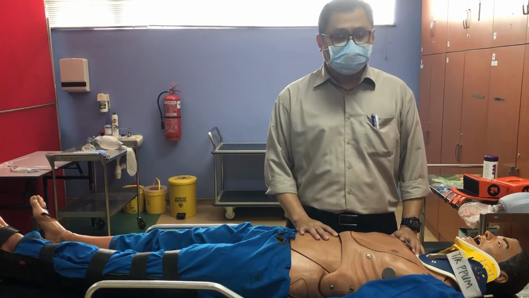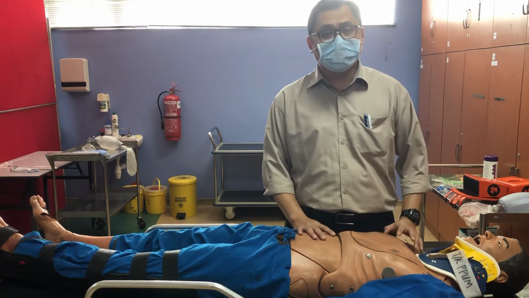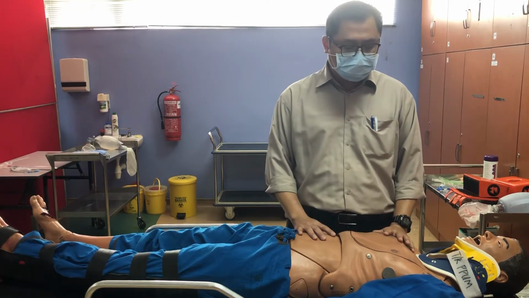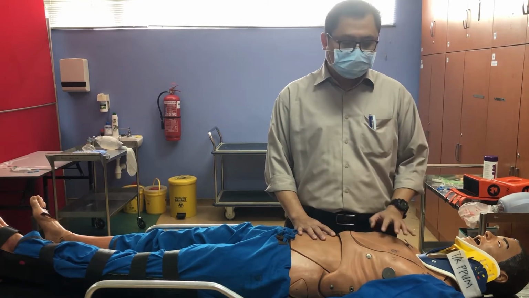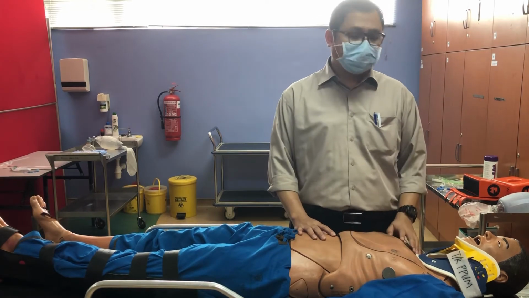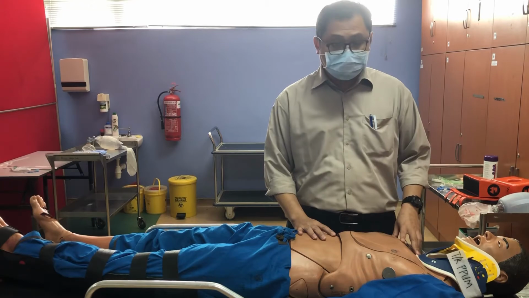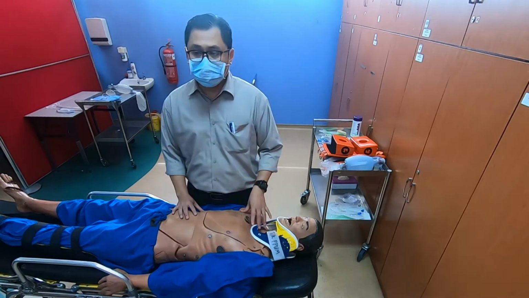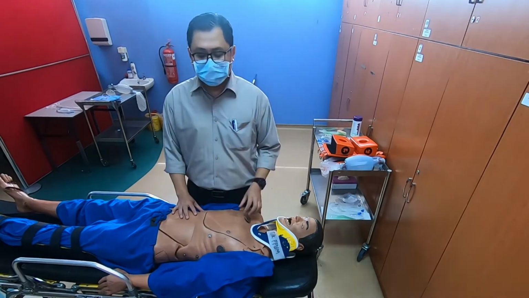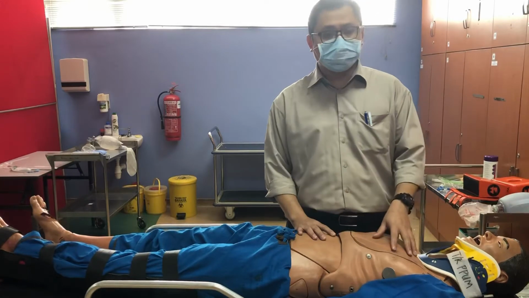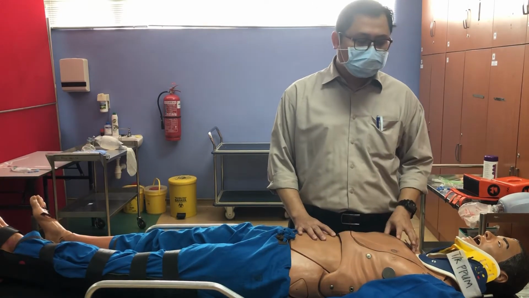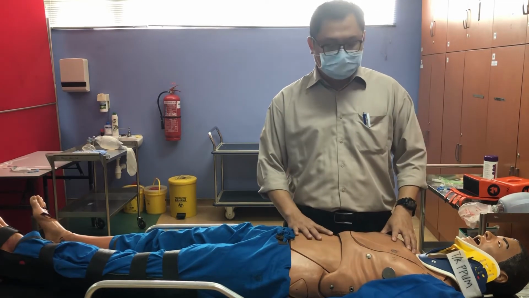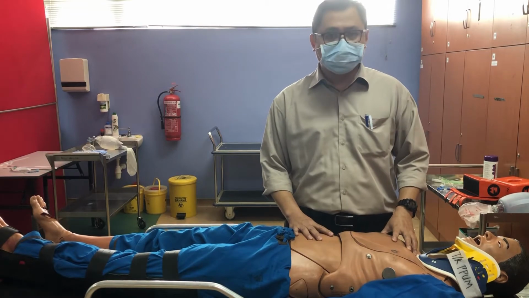So from the collection of these findings: the patient is tachypneic, with reduced chest expansion over the left side and distended neck veins bilaterally; on palpation, reduced chest expansion over the left side with displacement of the trachea to the opposite side; on percussion, hyperresonance over the left side; and on auscultation, reduced breath sound over the left side, with low BP. Most probably this patient has tension pneumothorax.